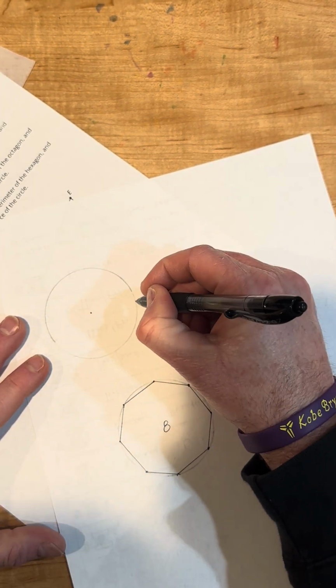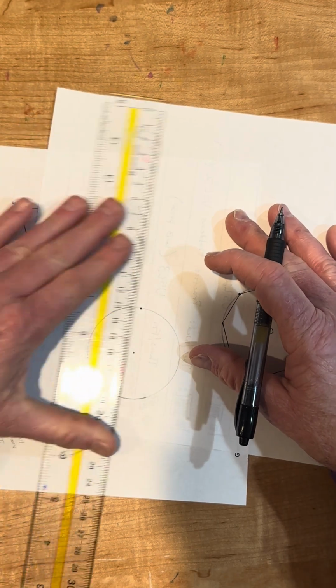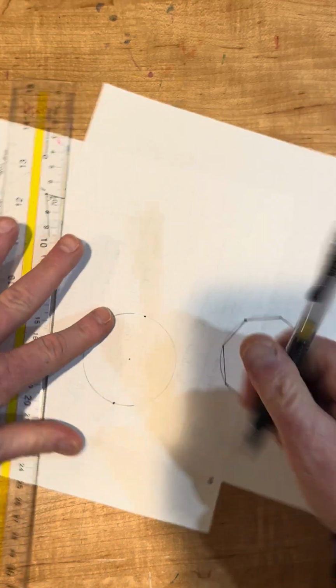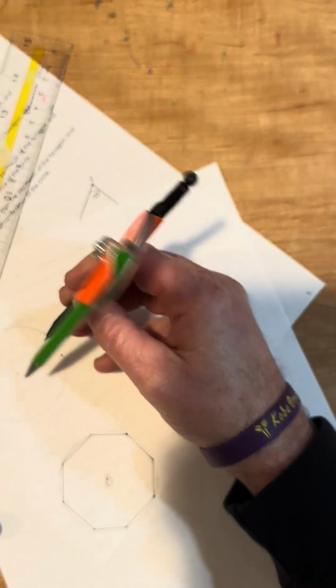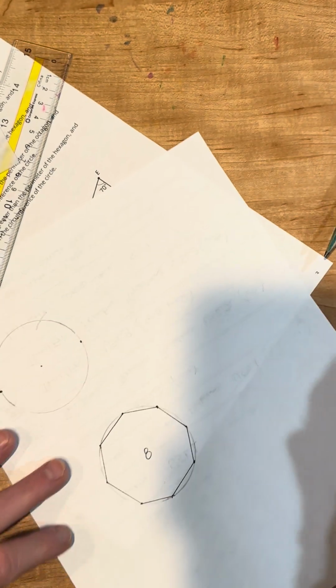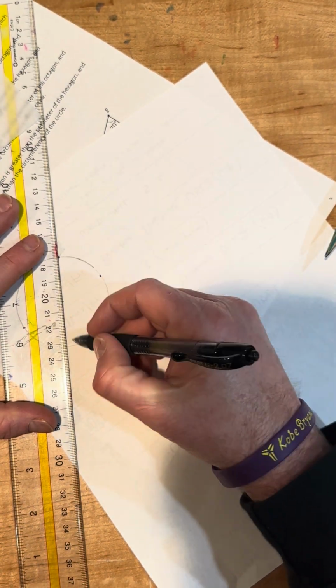Now the hexagon, it's pretty easy. There's 2 of the points. I haven't changed my compass, so all you need is that. There's one right there.